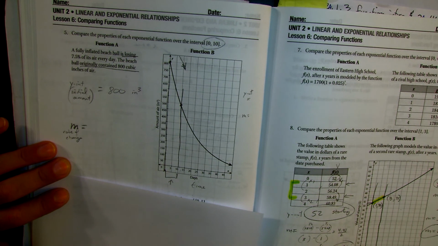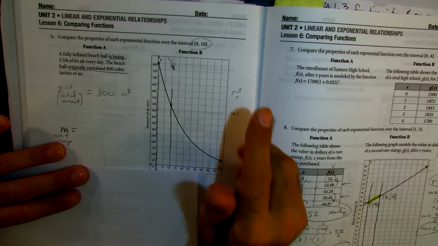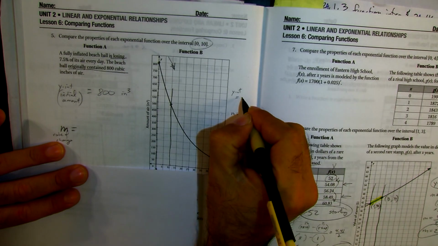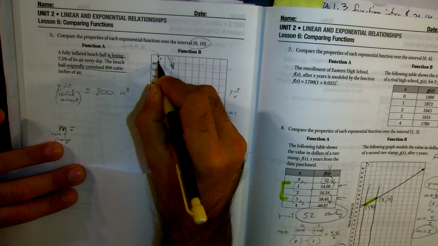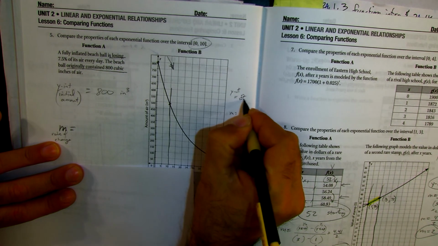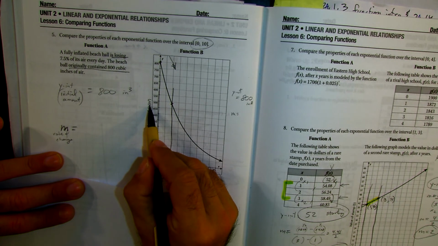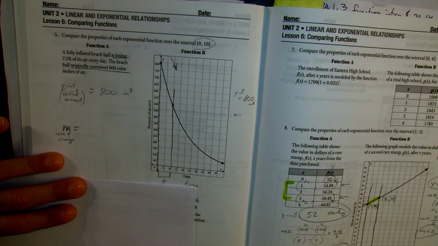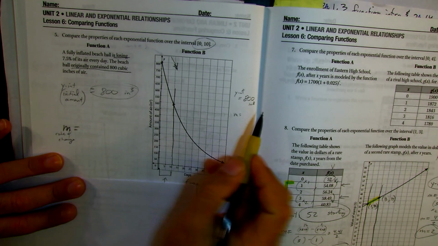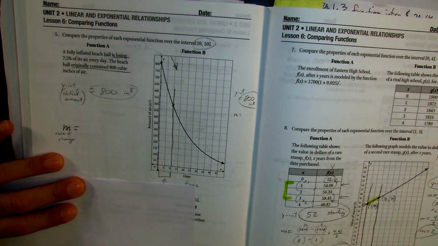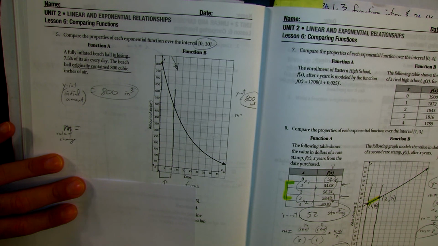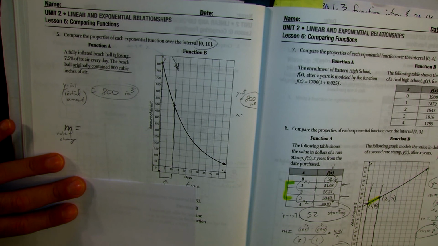That was pretty quick information to pull out. Now over here, the y-intercept is right here. Oh man, it's 800 as well. 800 inches cubed. Inches cubed is my units. So look, these are exactly the same. So in this situation, we're going to be saying that both functions start with the same amount. The y-intercept is the starting amount. Now, let's find the slope.